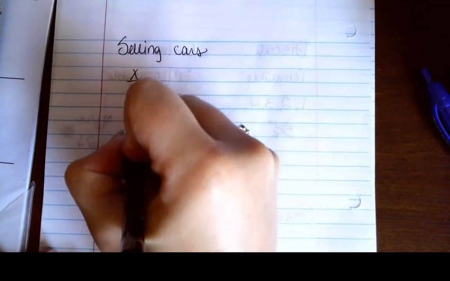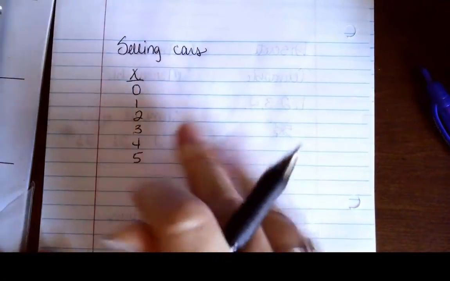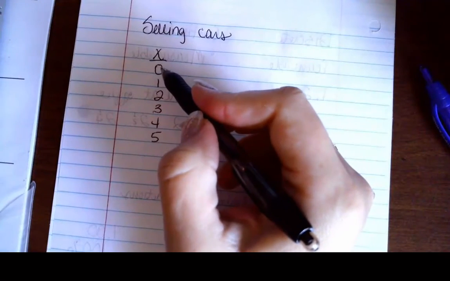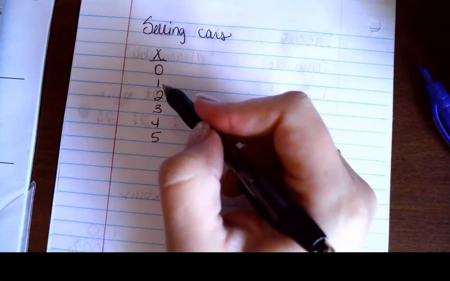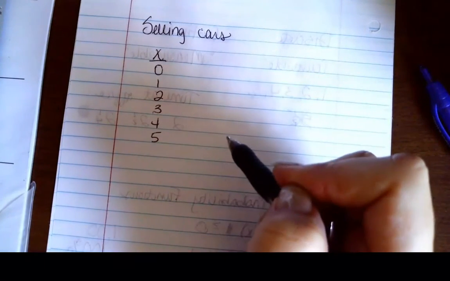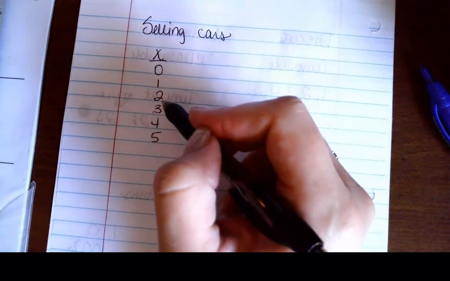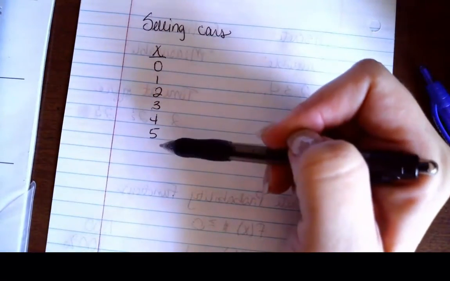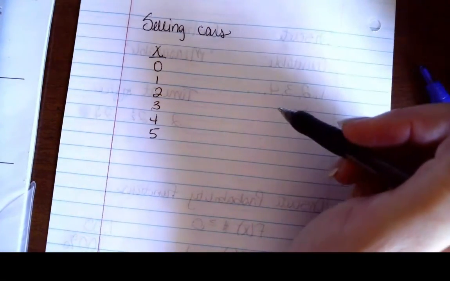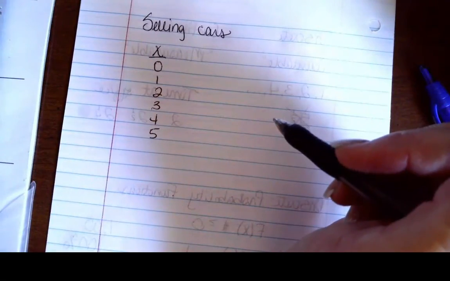All right, so I could say the probability of X. I could say selling 1 car, 2 cars, 3 cars, 4 cars, 5 cars. What's the probability of selling no cars in a day? What's the probability of selling 1 car in a day? What's the probability of selling 2 cars in a day? Again, this is discrete because I'm going to count cars. I'm not going to measure cars.